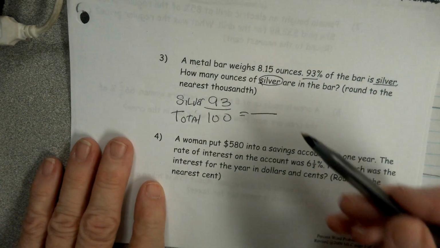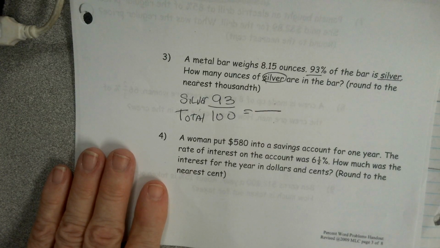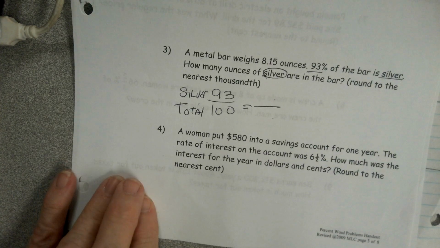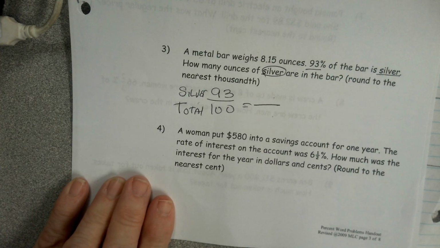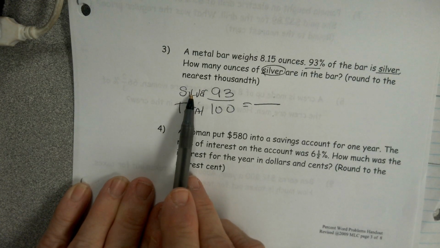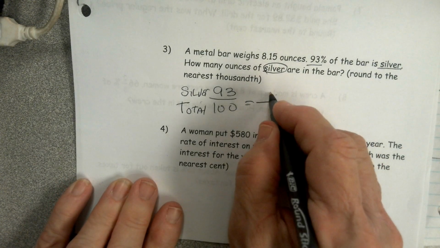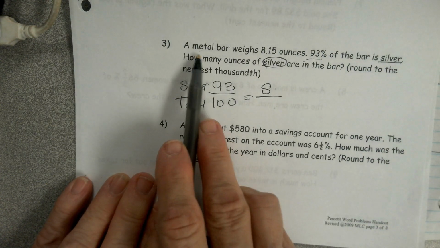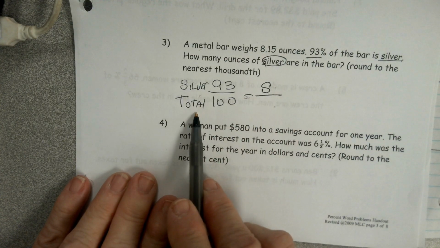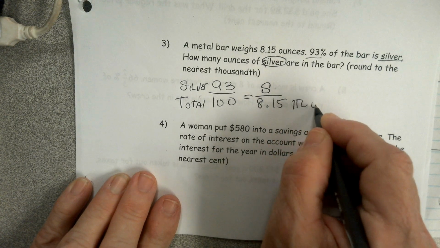Who knows what I'm not going to have over here, the top or the bottom? What I'm not going to have right now. The bottom. How would it do that? What are we looking for? Where is silver right now? That's what you're going to be missing. You don't have the silver. And so this must be the what? The total weight. And I'll just put that.